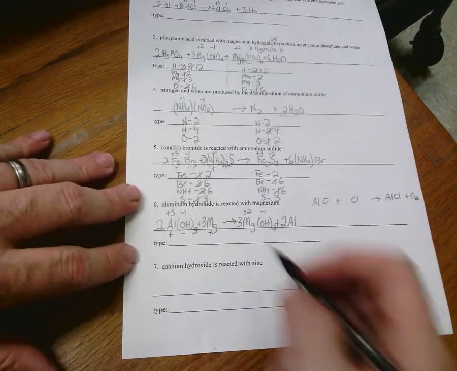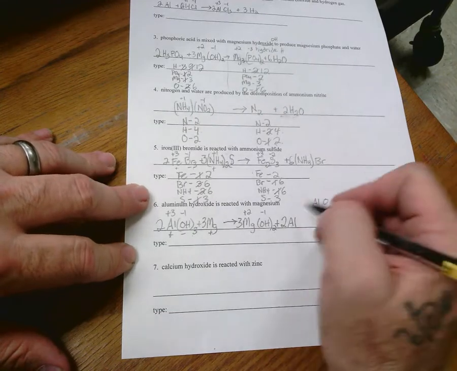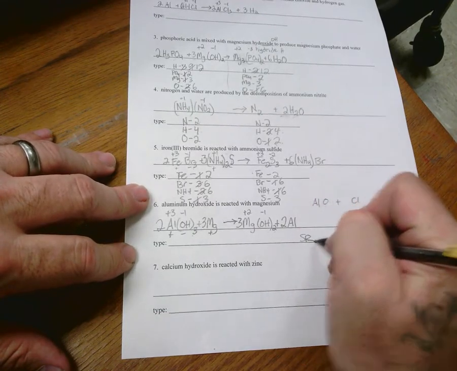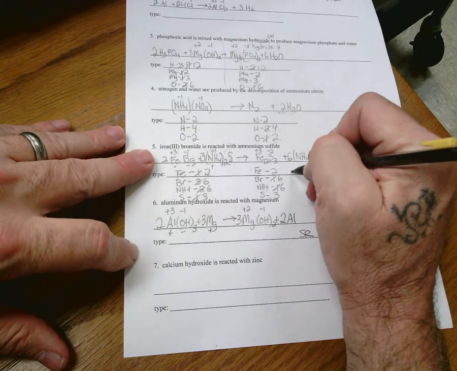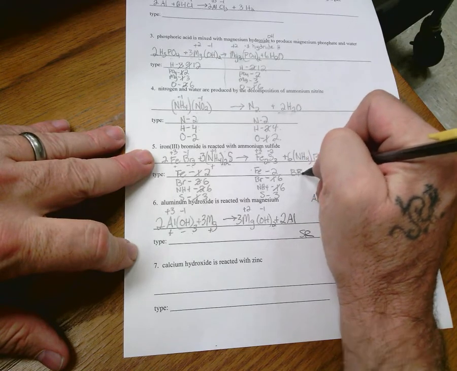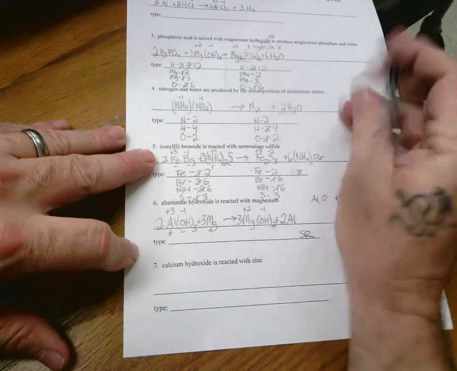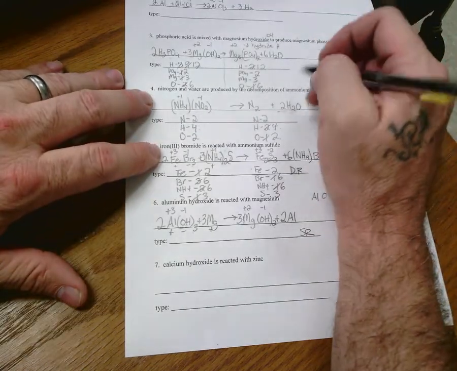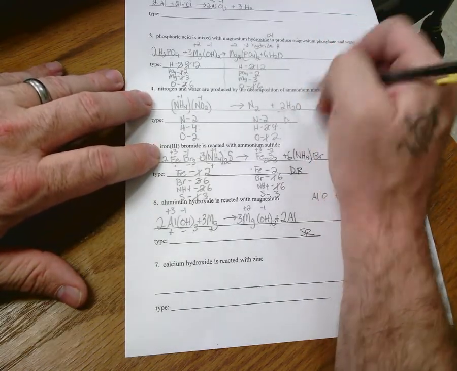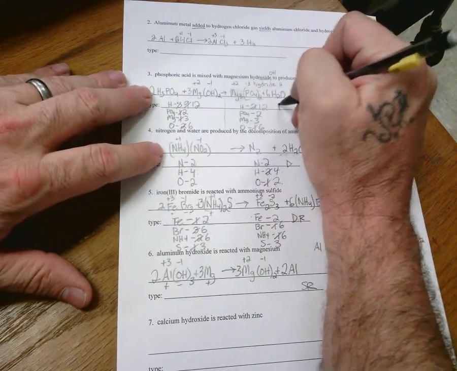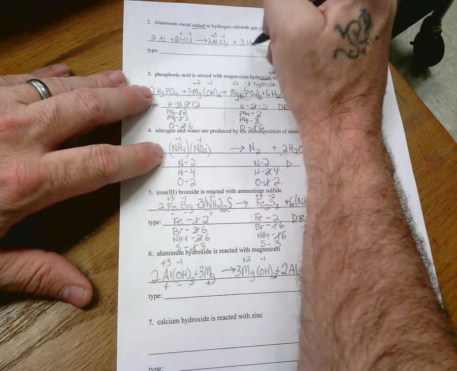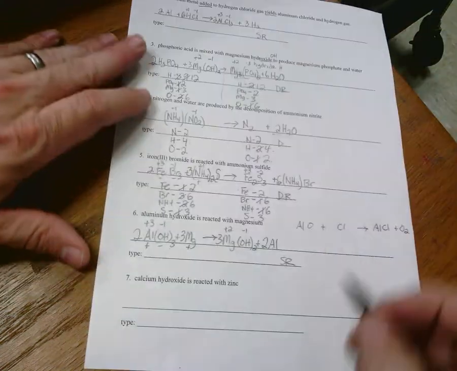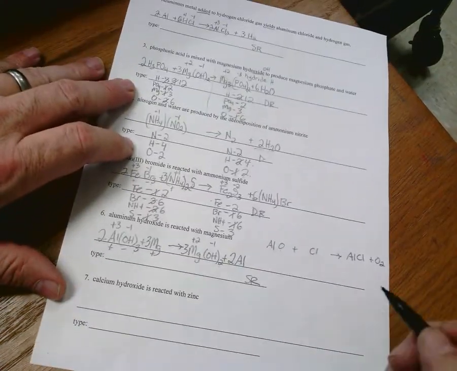Oh, did you need types? I don't know if you wanted them or not, but this is single replacement. This is double replacement. Oh, sorry. Double replacement. This is decomp. This is double replacement. This is single replacement. The single replacements and the double replacements are generally the ones you're going to see.